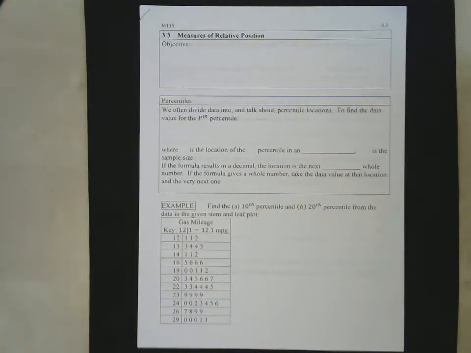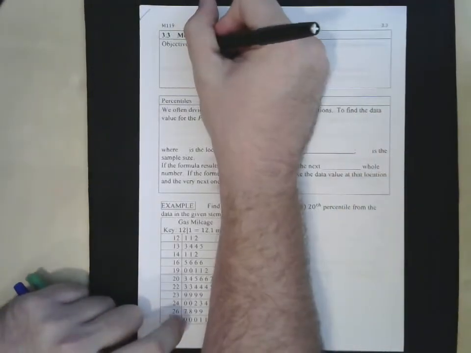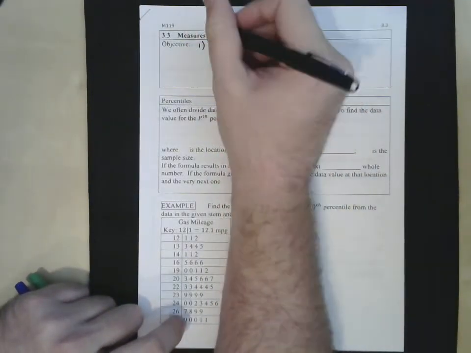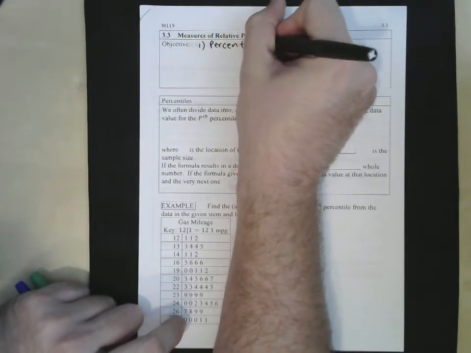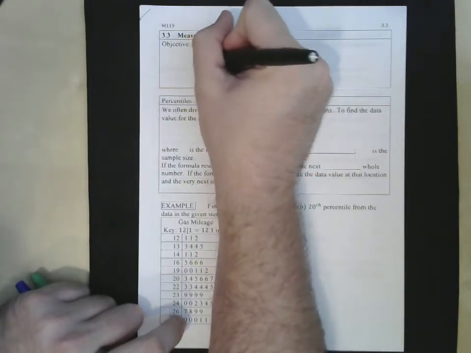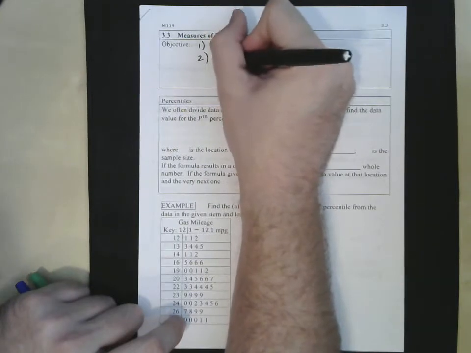So we've talked about measures of center, we've talked about measures of dispersion, and finally we are talking about measures of relative position. So there are four things to talk about in this section. The first is percentiles. The second is quartiles.